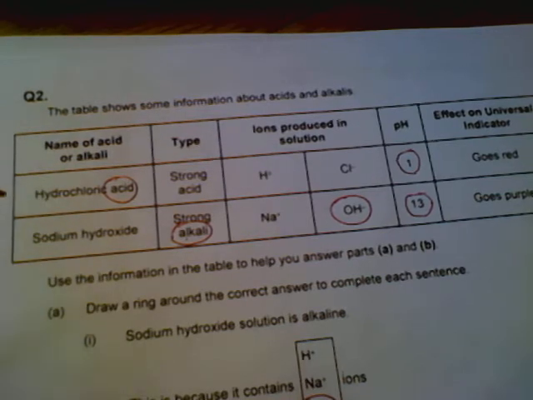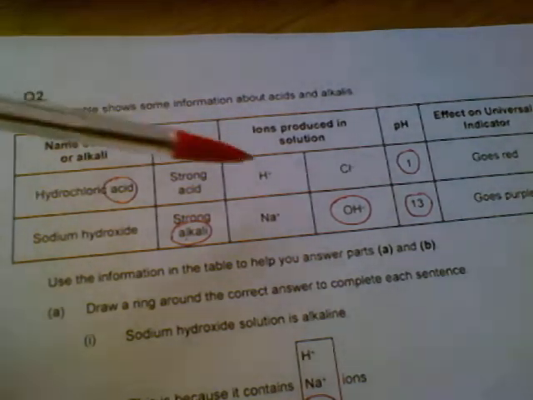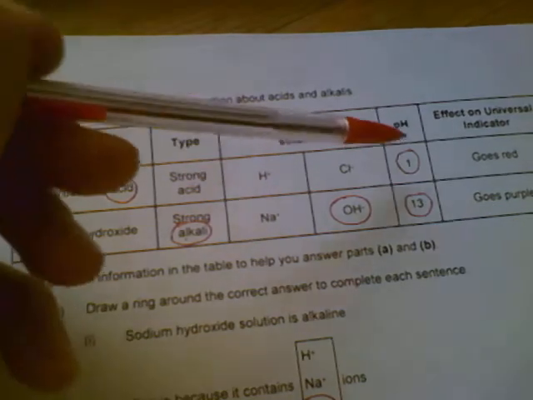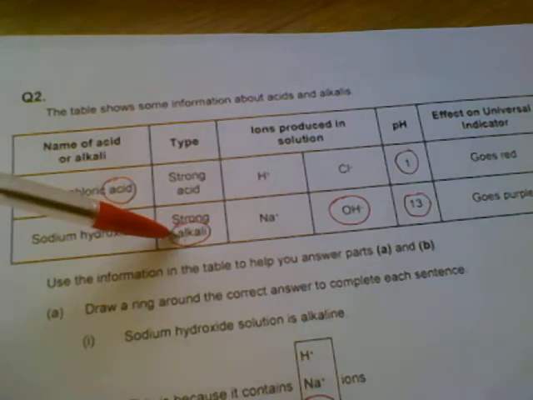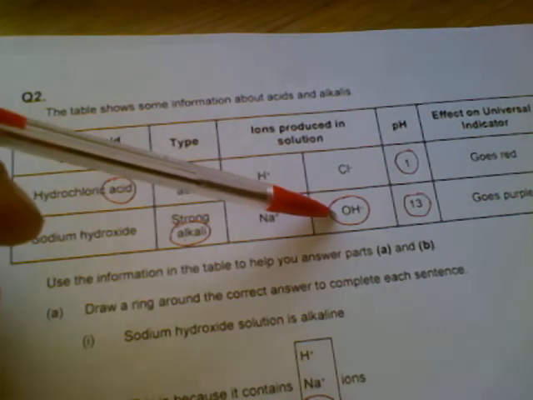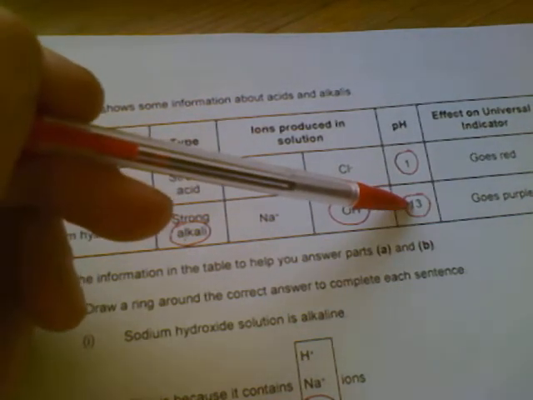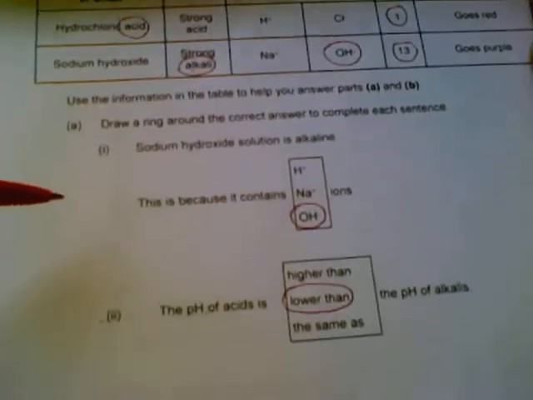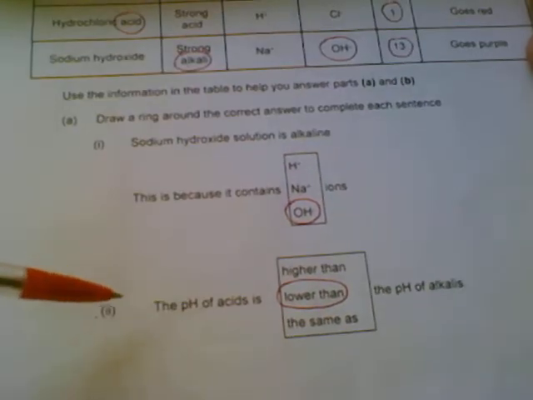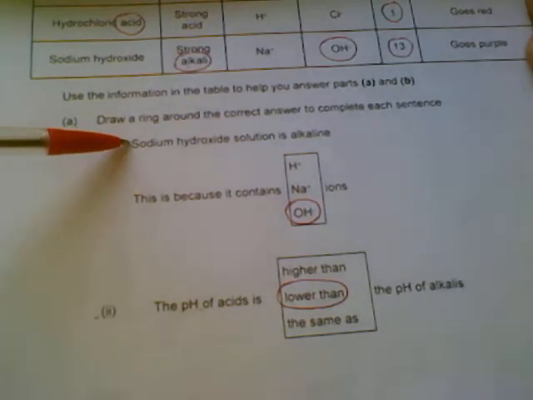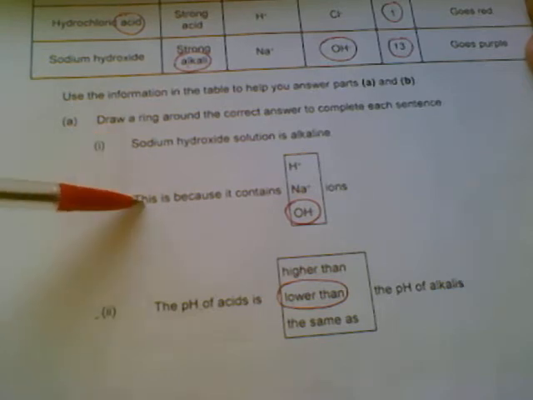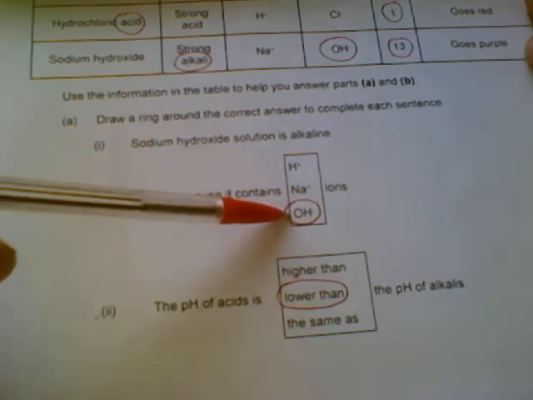Use the table of information to answer these questions. So we've got an acid here, produces H+ ions, low pH. Sodium hydroxide is an alkali, produces OH- ions and has a high pH. So we've just got to circle the correct answers. Sodium hydroxide is alkaline because it contains OH- ions.